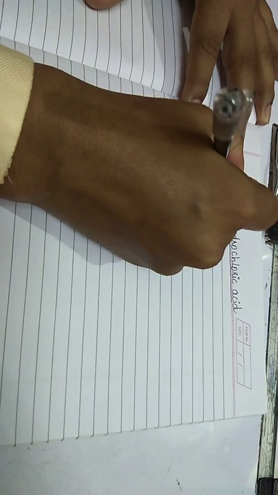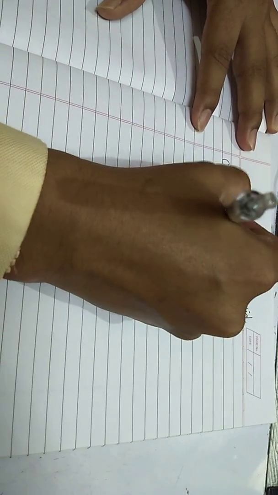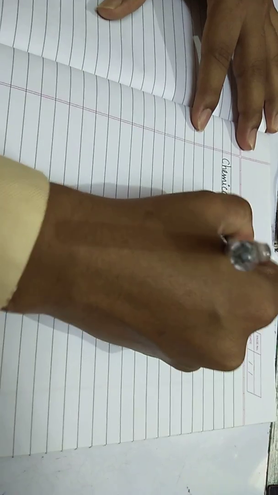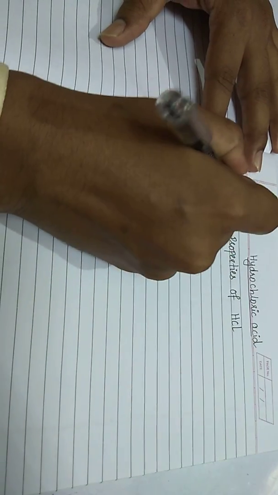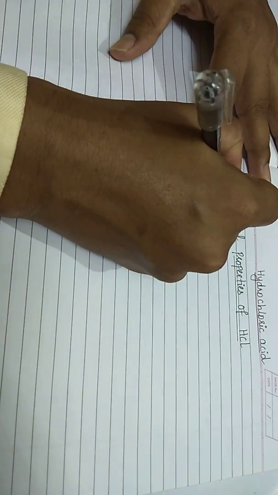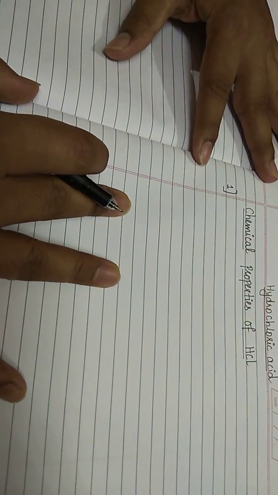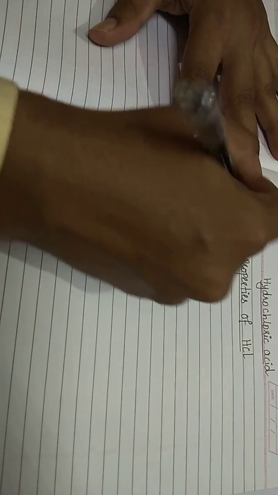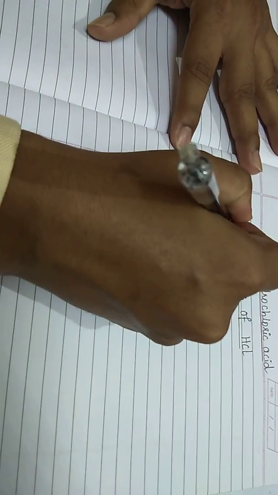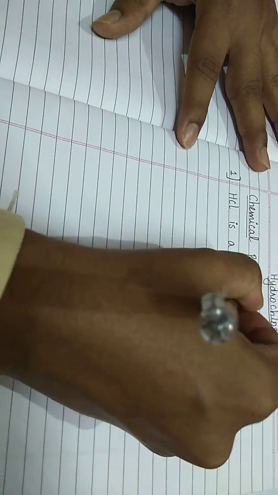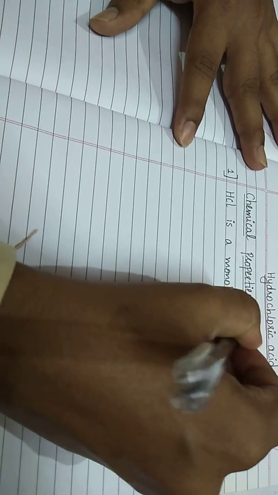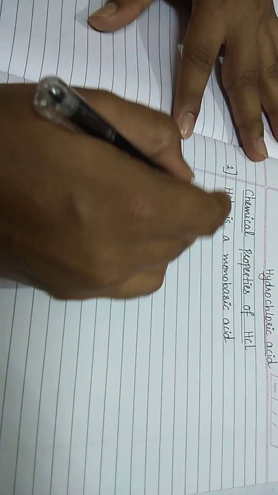Hydrochloric acid, chemical properties. Chemical properties of hydrochloric acid. The first chemical property of hydrochloric acid is that hydrochloric acid is a monobasic acid. So hydrochloric acid is a monobasic acid.